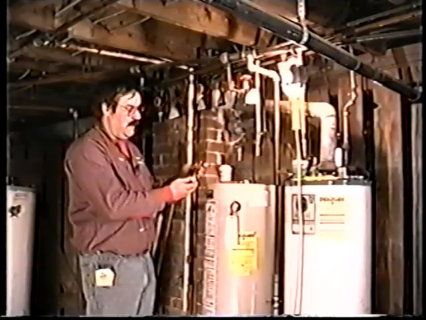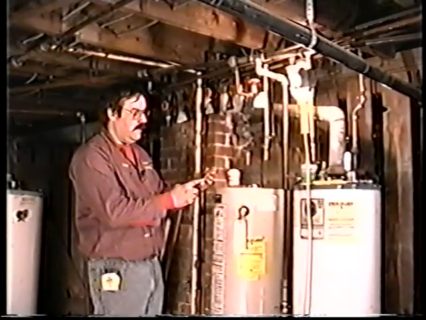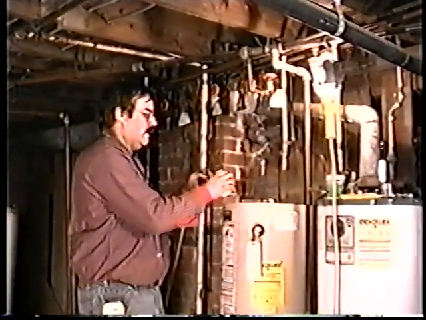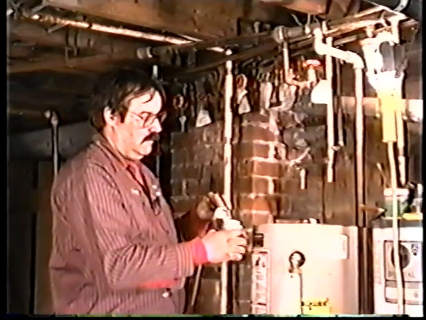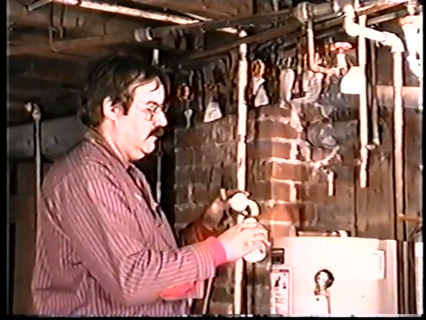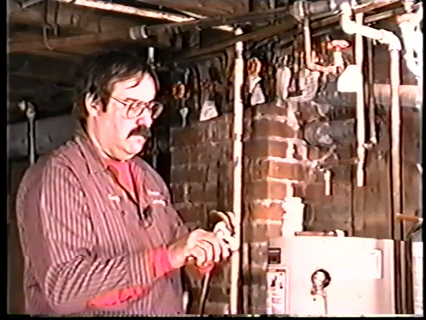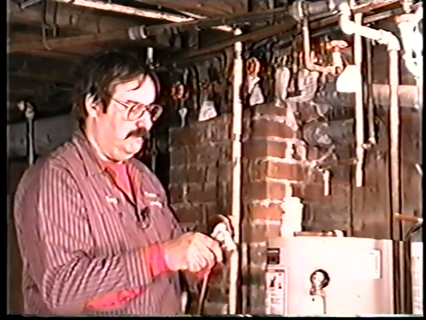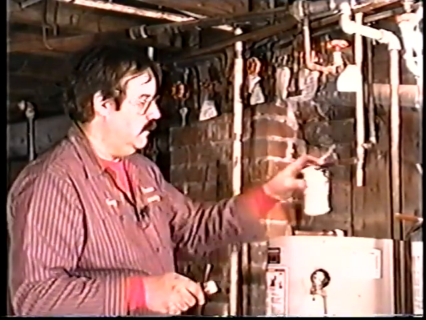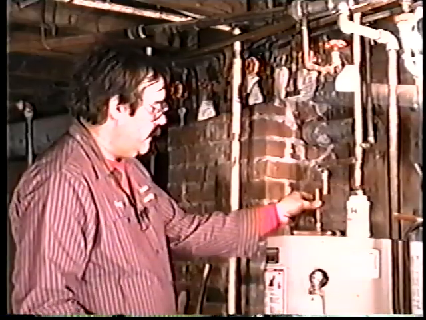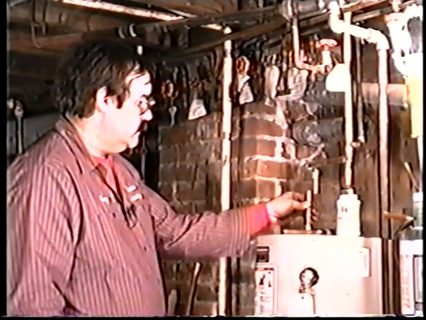So we've pre-made the fittings to go into the top of the water heater. I put a little bit of Teflon tape on them for the connection. I'll put a little of this pipe compound on there also, which is just a liquefied form of Teflon. Okay, and these thread right into the top of the heater connections.